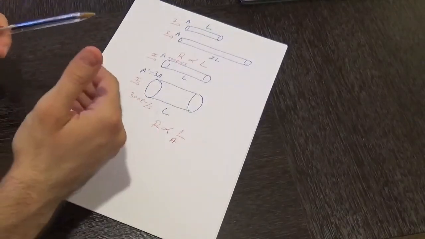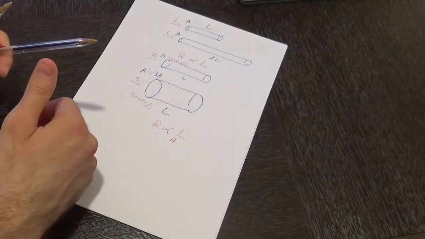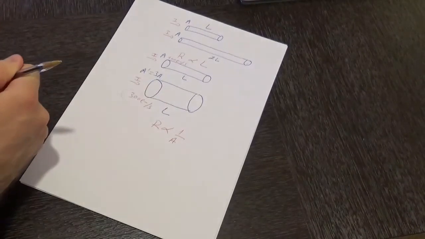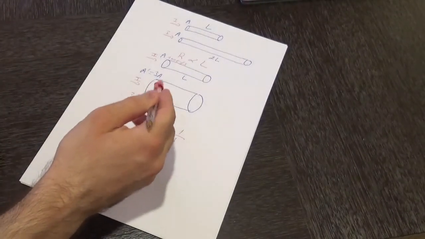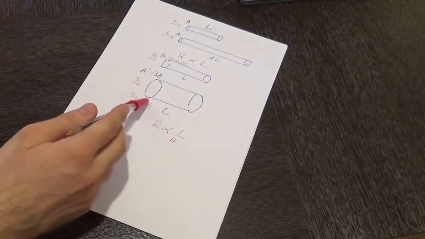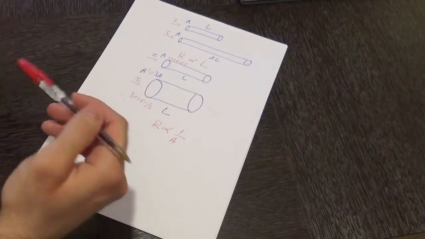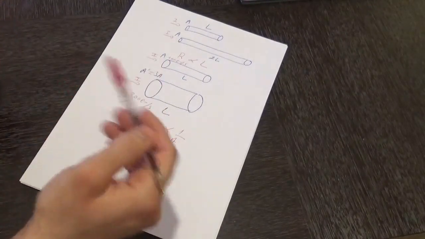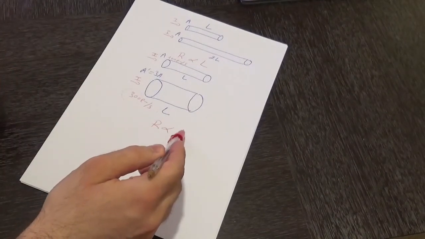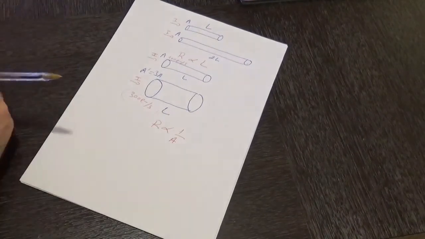So the drift of water is going to be greater in the pipe which has a greater diameter, and the same thing for the electrons over here. The one with the greater cross-sectional area is going to allow more electrons to flow into it, which is going to have a counter effect on the resistance of that conductor. Therefore the resistance is proportional to the inverse of that cross-sectional area.